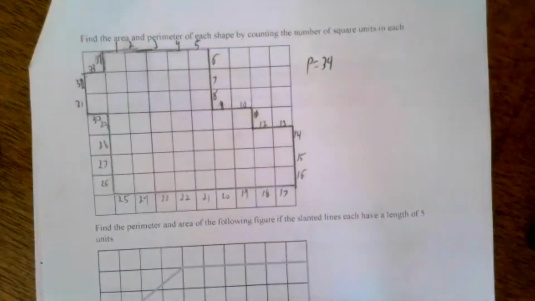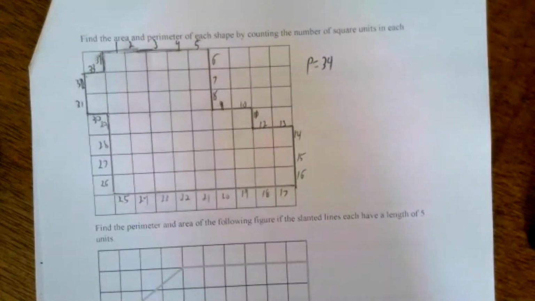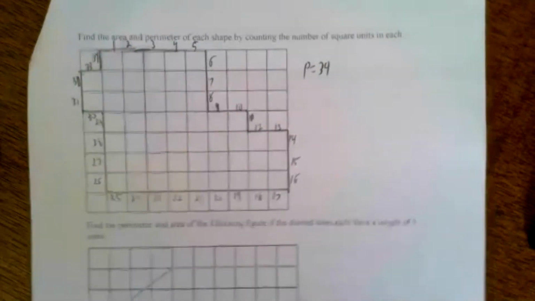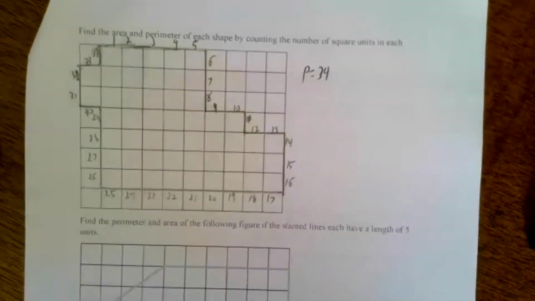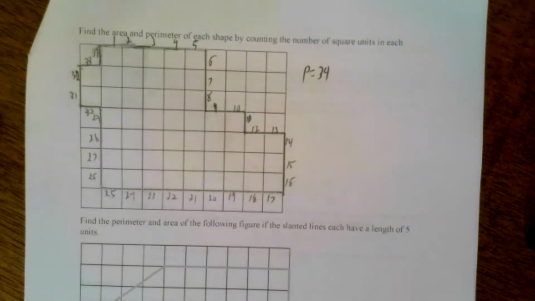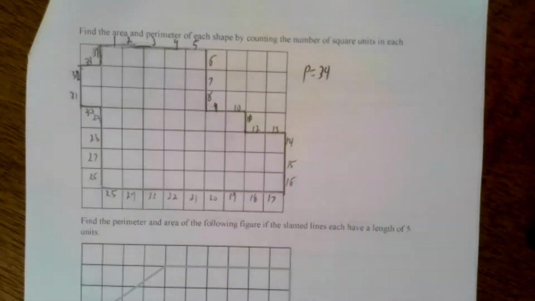Can anybody confirm that that's what they got as well, just to make sure I did it right? Did anybody else get 34 for the perimeter?